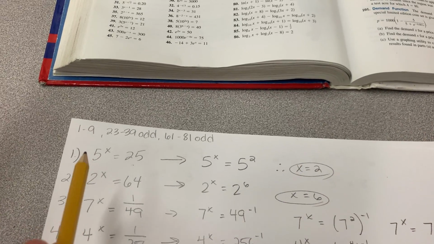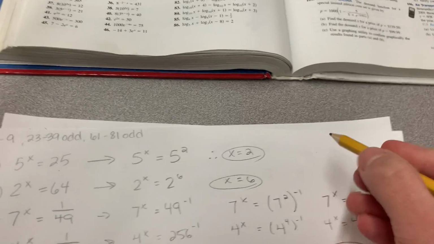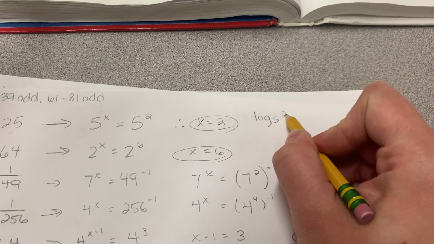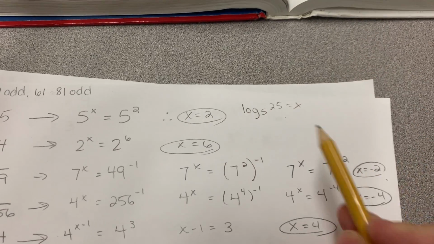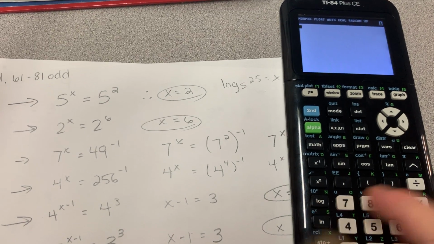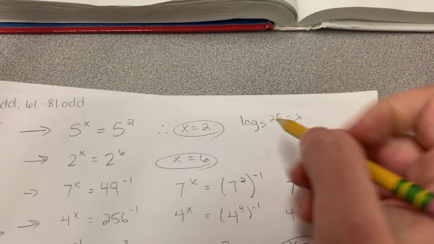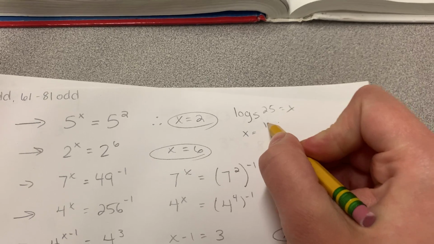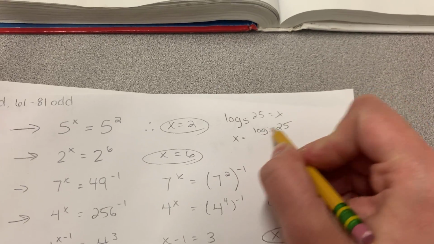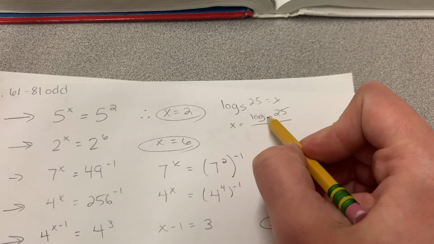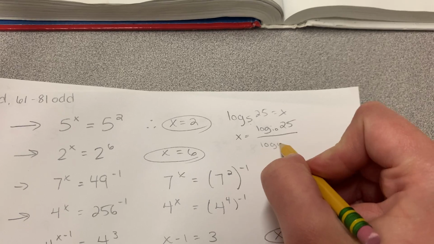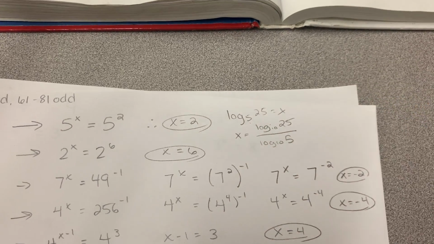Another method is, if exponential form does not help you, put it into log form. This is saying 5 to what power gives you 25? Well, you can't use base 5 in the calculator when you hit log. This log has a base of 10, but what you can do is use the formula that you were given in previous sections: you can change the base from 5 to 10 if you put log base 10 of 25 over log base 10 of 5.